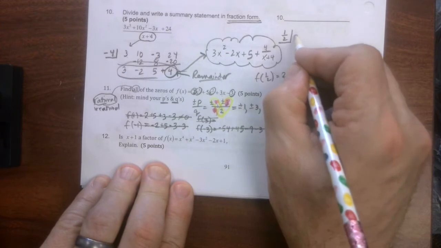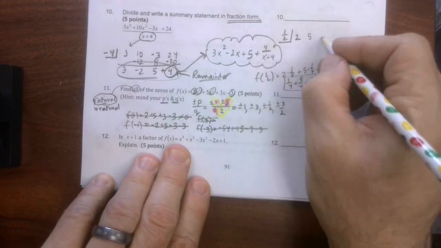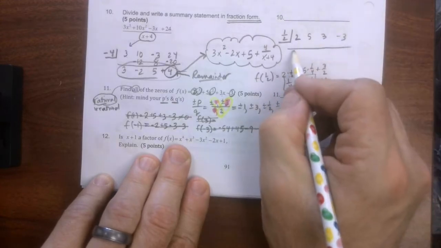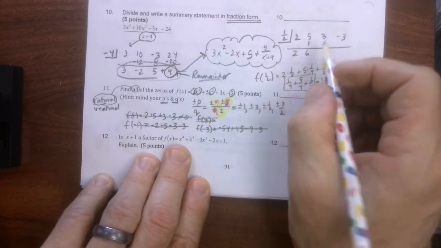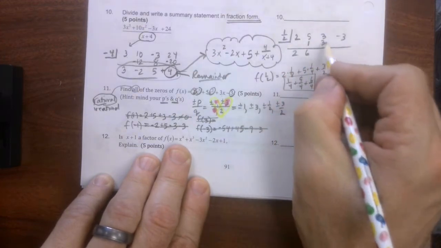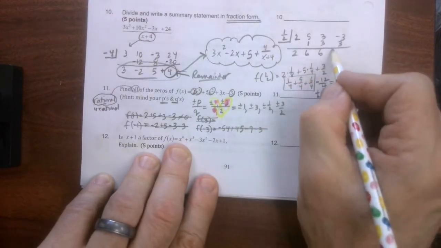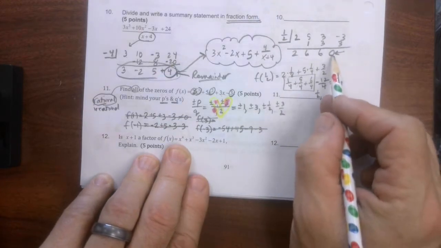2, 5. I told you there's not much room. Minus 3. Drop the 2 beneath it. 1/2 times 2 is 1. 1, put it here, add. 1/2 times 6 is 3, put it there, add. Now this is a really good indication that you're on the right track if you have 0 remainder.